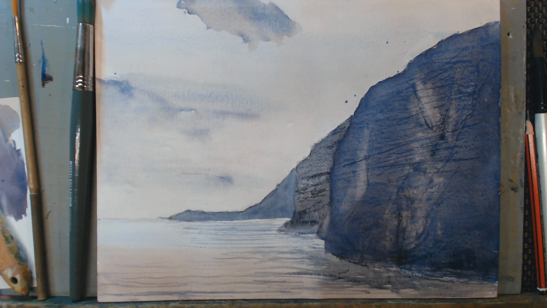And obviously I need to anchor this, so I'm just going to make sure that this area down here is pretty dark. Actually, I want this to be dark here, really dark, like this. Okay, that anchors the rock and gives me some mystery in this corner and this edge, which is important.